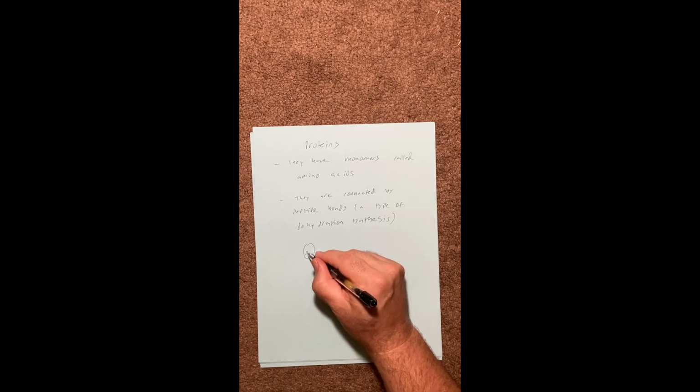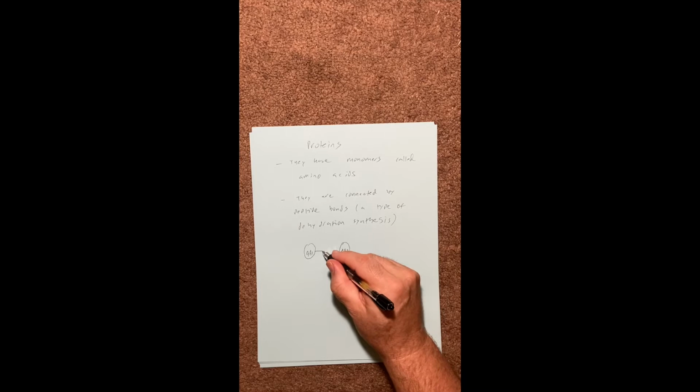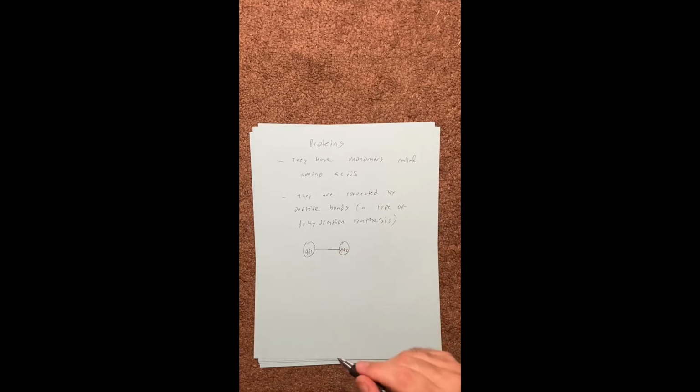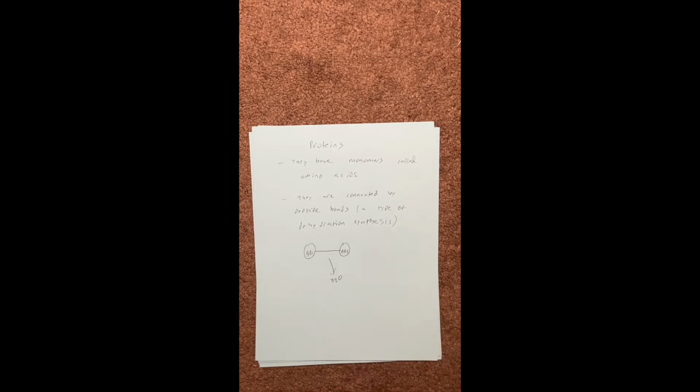They are connected by a type of peptide bond, which is a form of dehydration synthesis. So in other words, if we have amino acid 1 and amino acid 2, and they're bonded together, that's the peptide bond, and is formed with the loss of water.